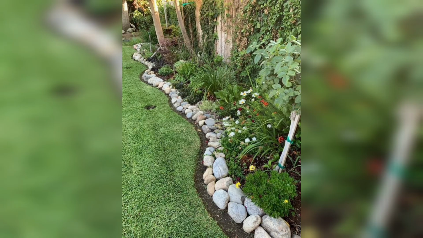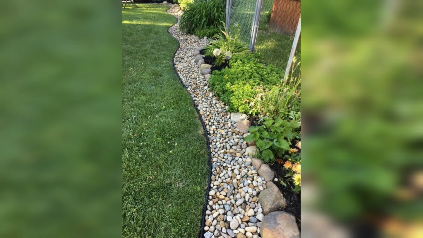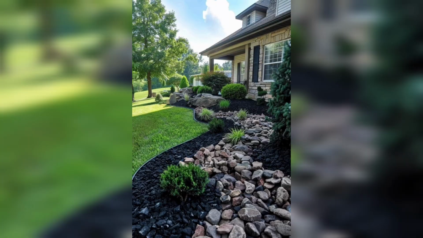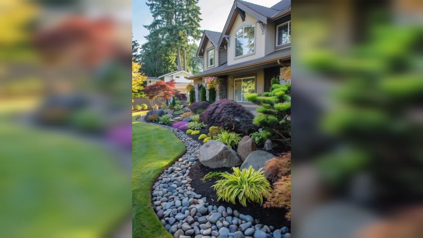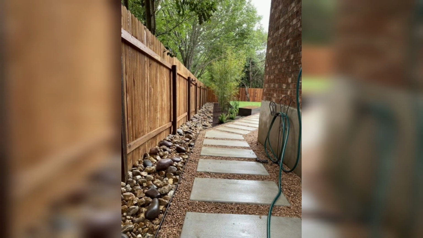Here are some creative ideas for transforming your front yard with rock.